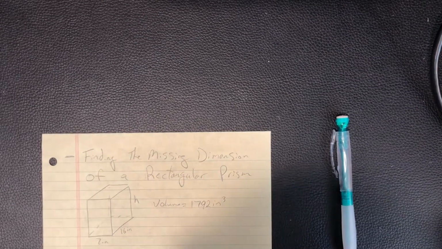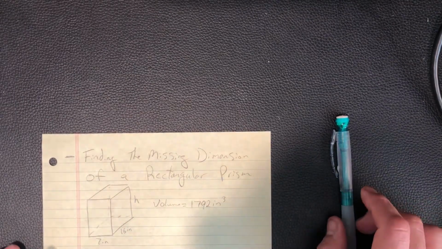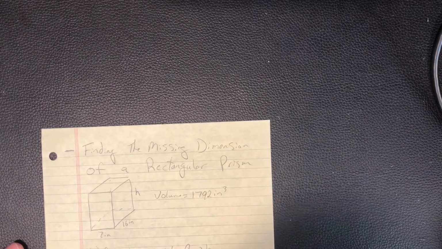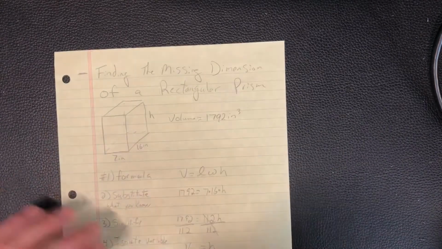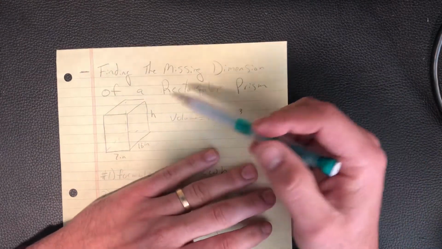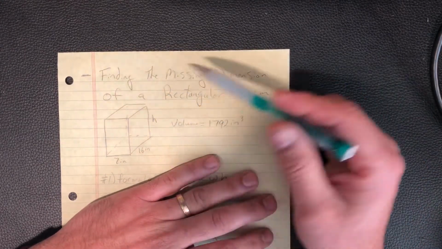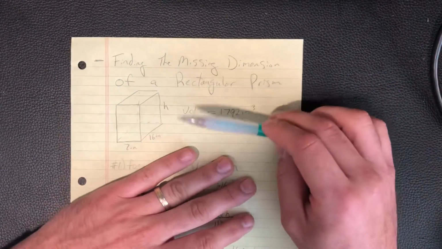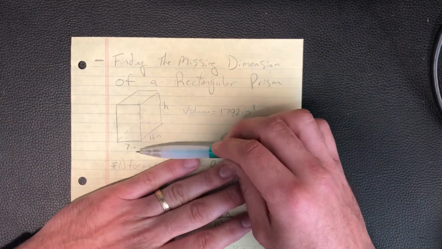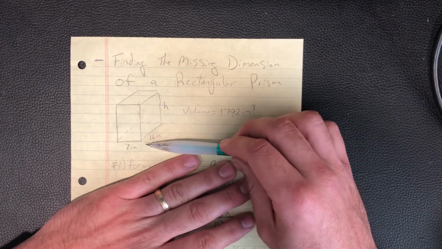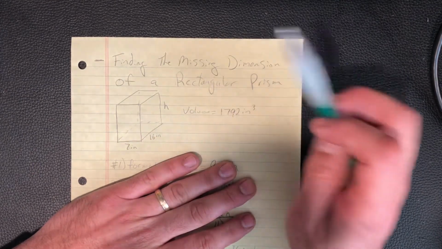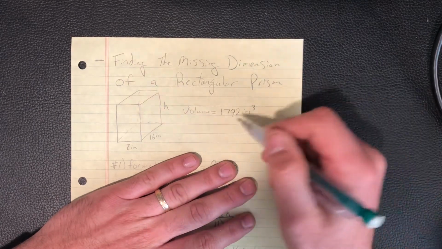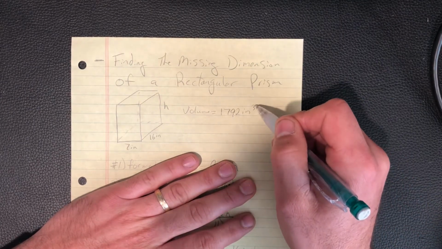So now that you've had some time and did a few practice problems, hopefully you got the same answers that I did, we're actually going to use that formula to help us solve some things. So this next part is we're going to be finding the missing dimension of a rectangular prism. So we're given a rectangular prism, which is 7 by 16 by some height. We don't know. But we know the volume is 1,792 inches cubed.